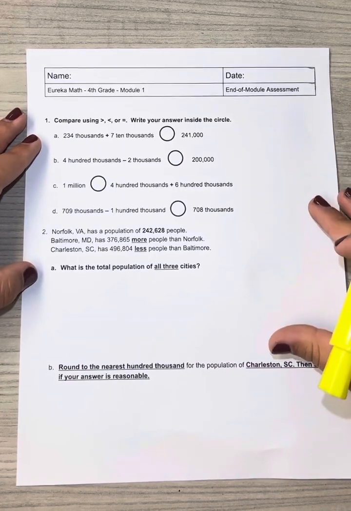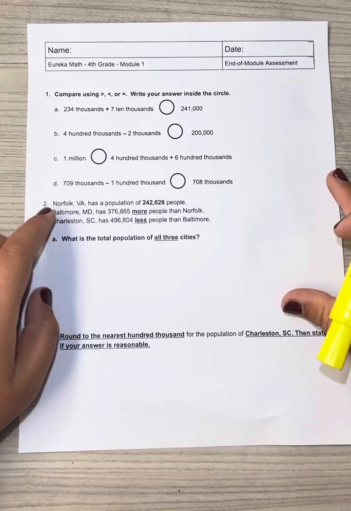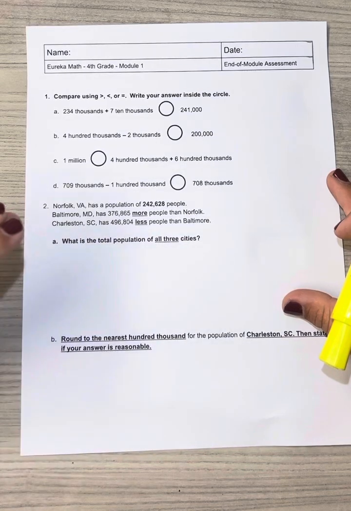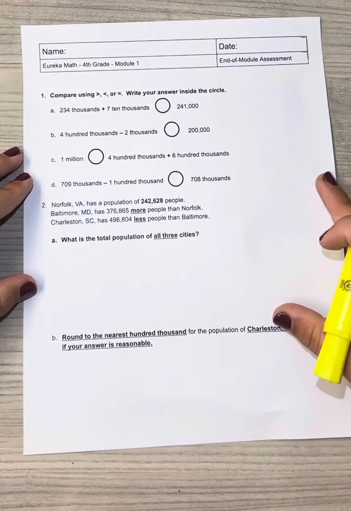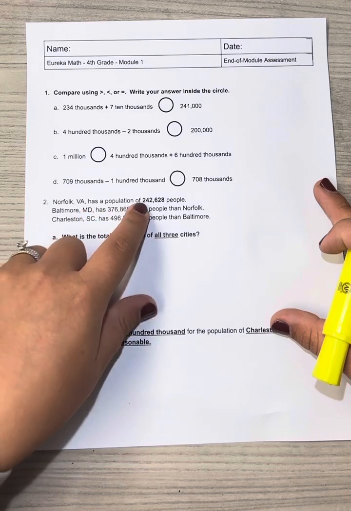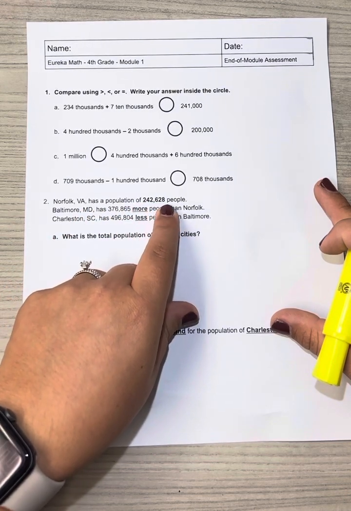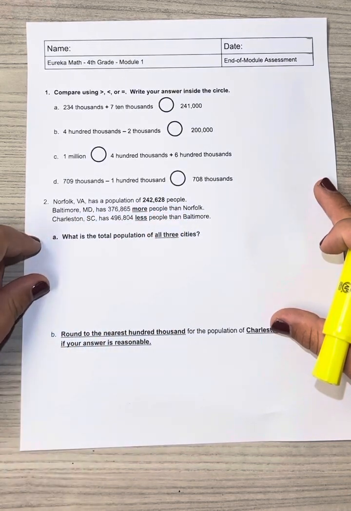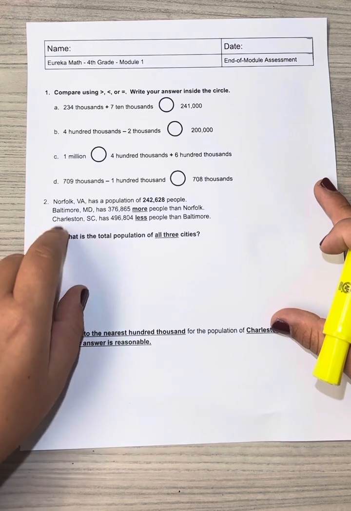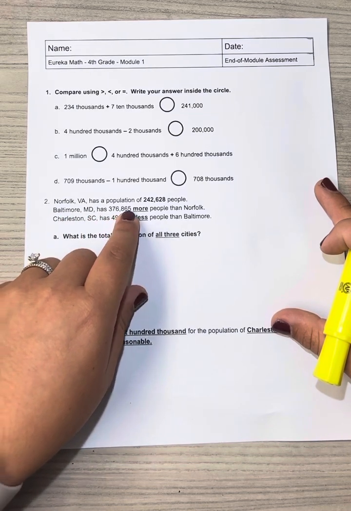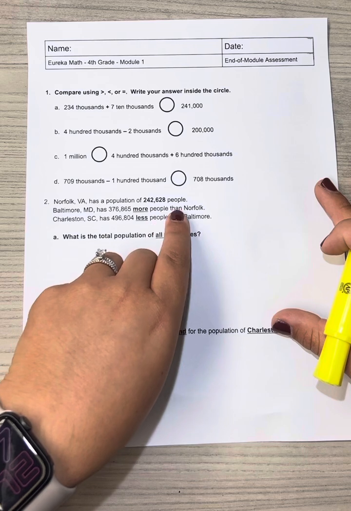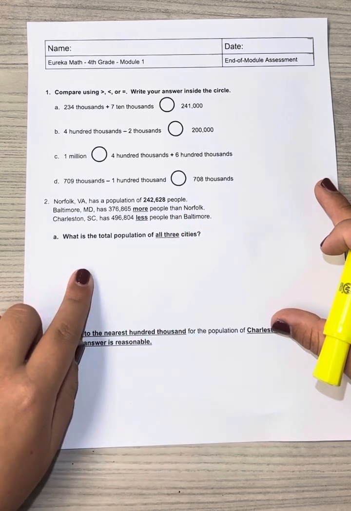I'm now going to move on to number 2. This is a word problem and it has multiple steps. You know what to do with multiple steps. Norfolk has a population of 242,628 people. You know what to do. Baltimore has 376,865 more people than Norfolk. You know what to do.